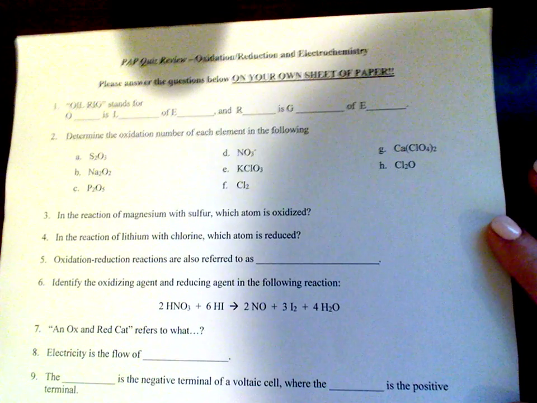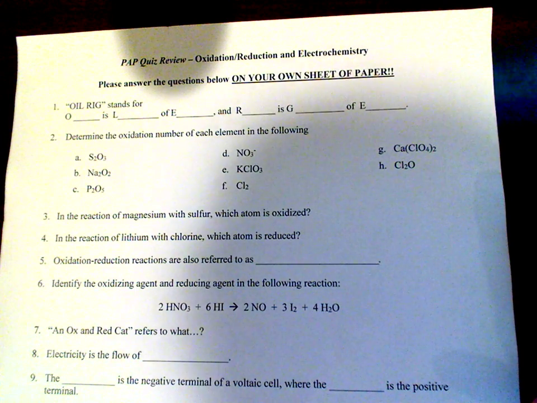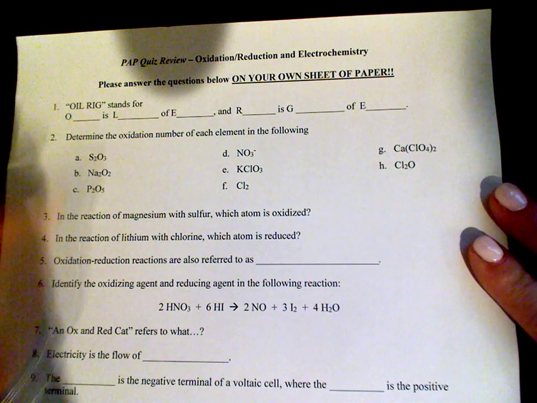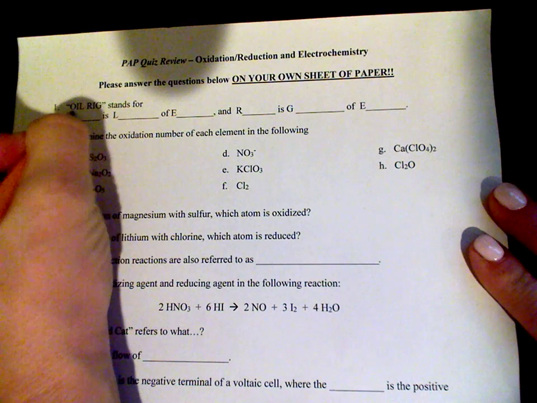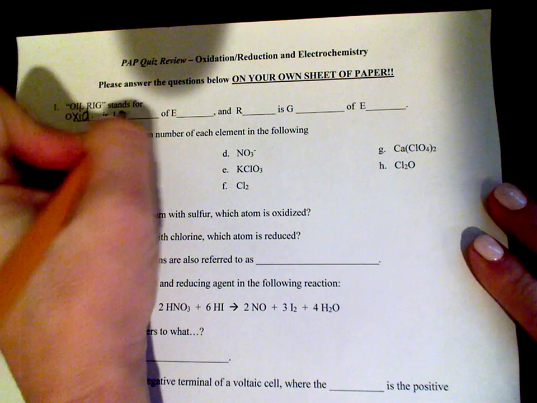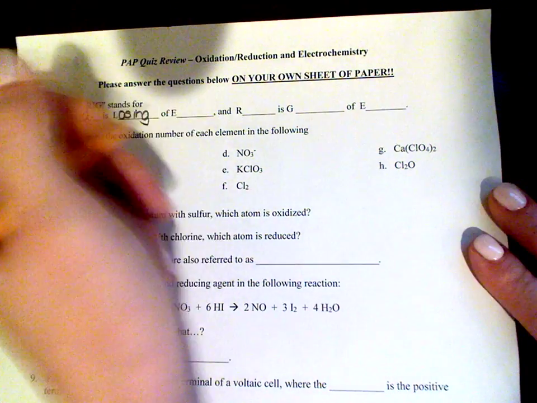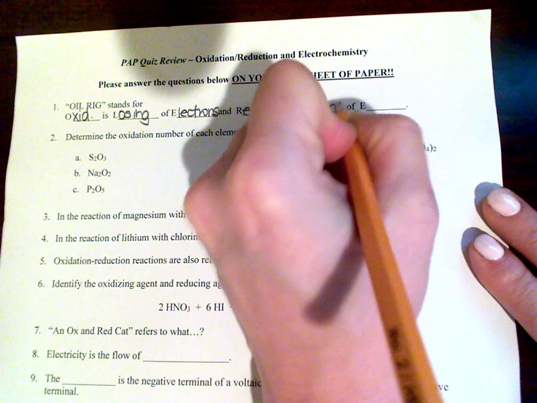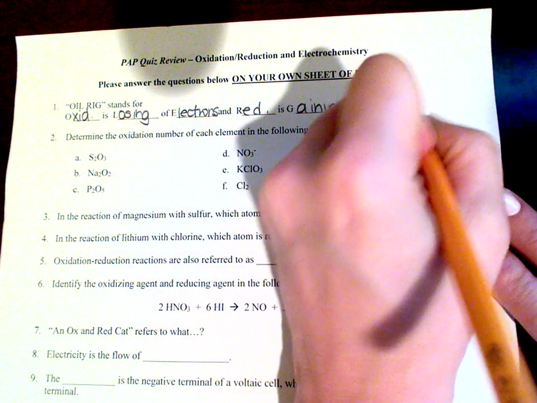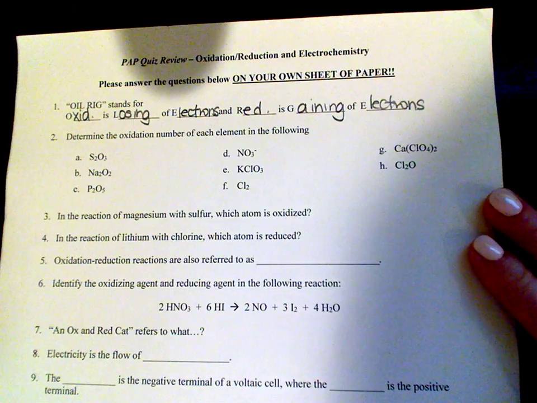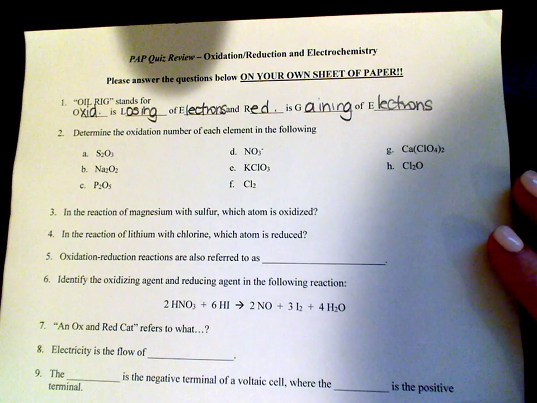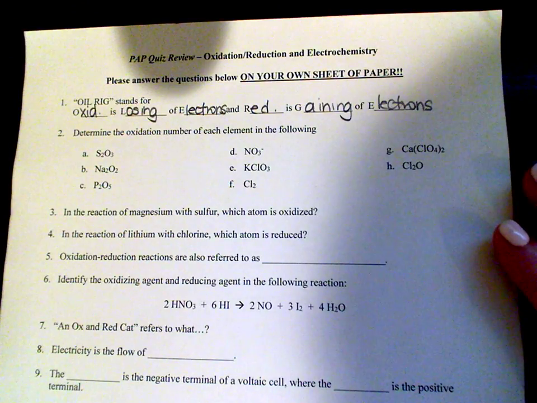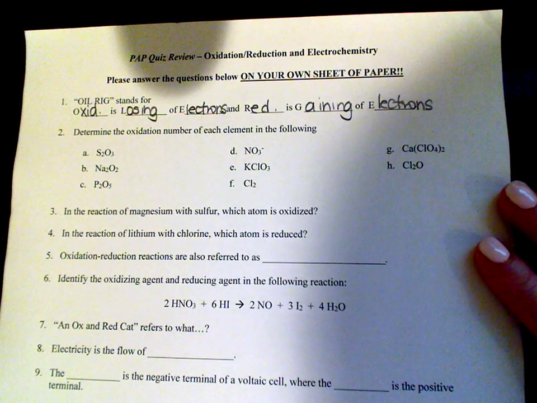Alright guys, you have already taken the pre-quiz, so let's see how you did. OIL RIG stands for: oxidation is losing electrons, and reduction is gaining electrons. So if you can remember OIL RIG, you can know that if something is oxidized, it means it's losing electrons. If something is reduced, it is gaining.